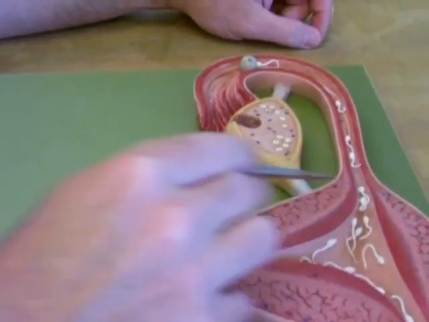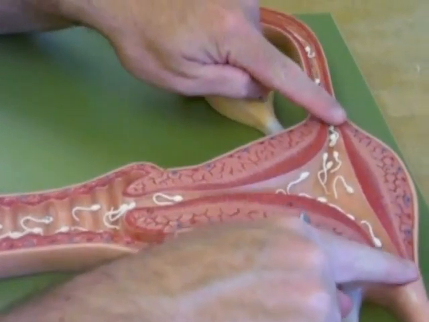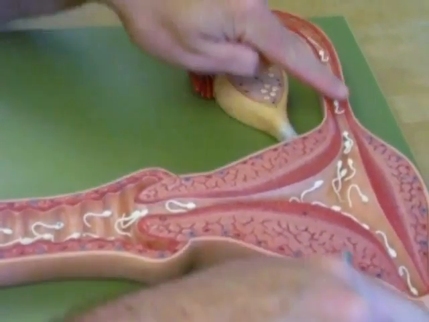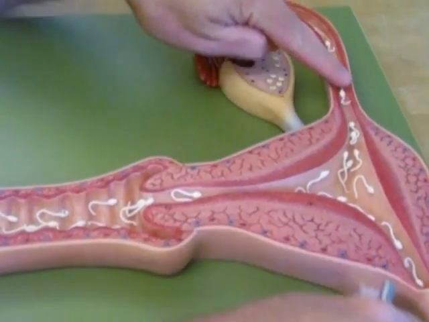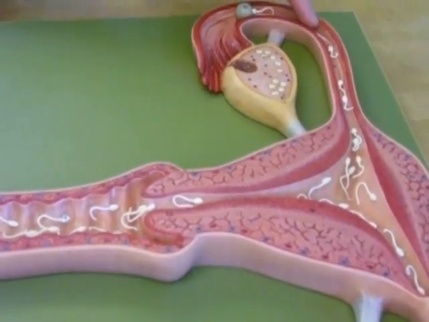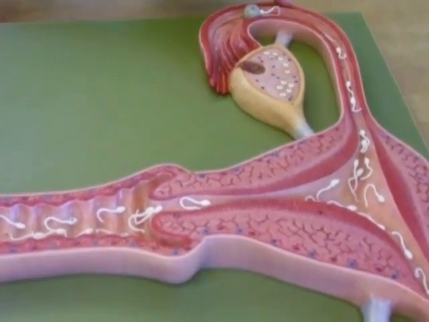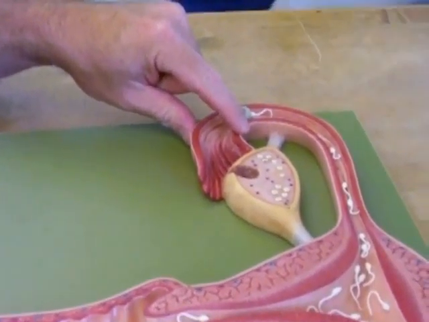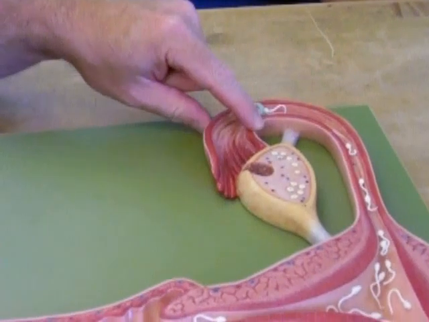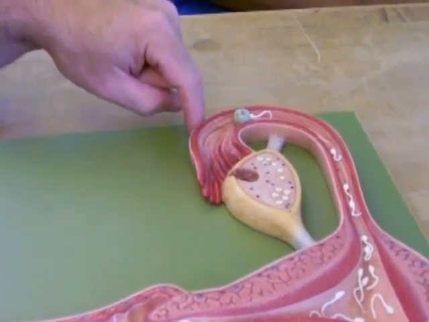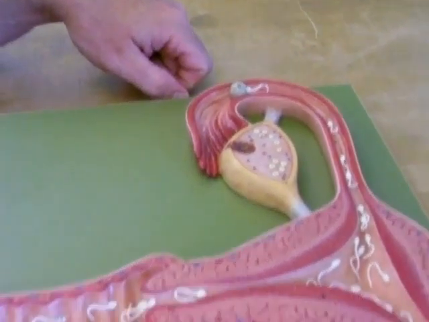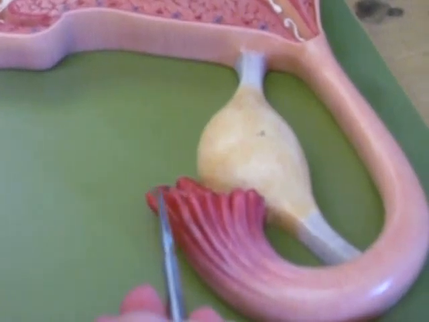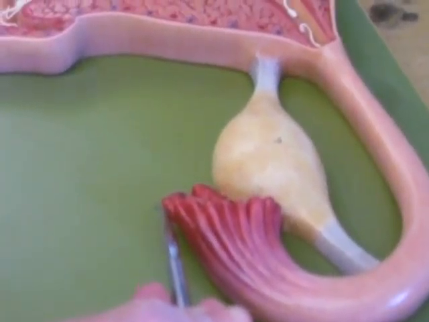You can see the uterus right here. Flanking both sides of the uterus are the uterine tubes or fallopian tubes. When they curve like this, it's called the ampulla. Then when the fimbriae attach to the ampulla, we call that region the infundibulum. You can see the fimbriae right here of the fallopian tube.